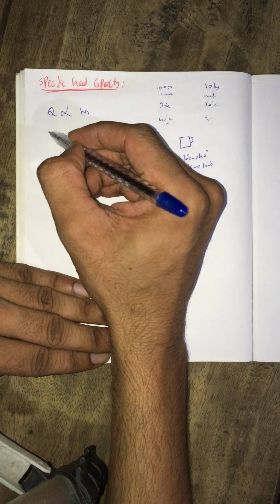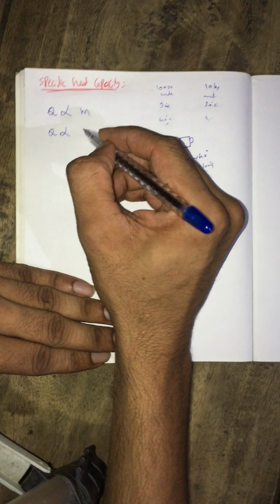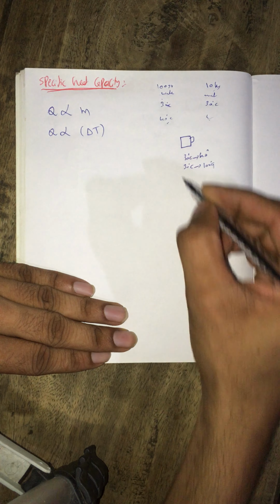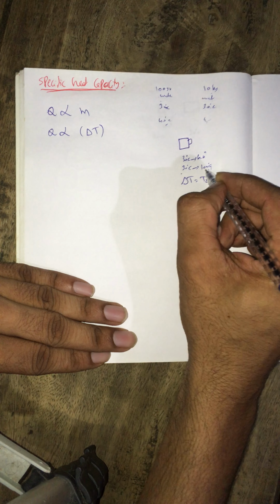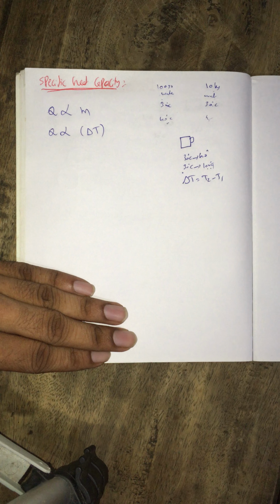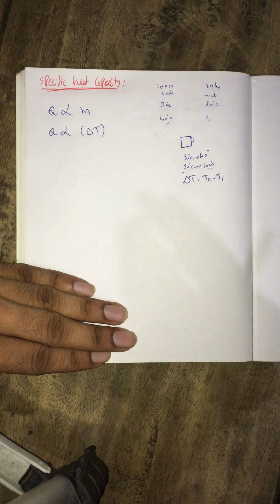That means the amount of energy required to change the temperature is directly proportional to the temperature difference. Let me say delta T, where delta T is equal to T2 minus T1. In the second case, it is 100 minus 30. So this is a simple way to find out, for a given material, how much energy you require to increase the temperature for a given mass of the substance.